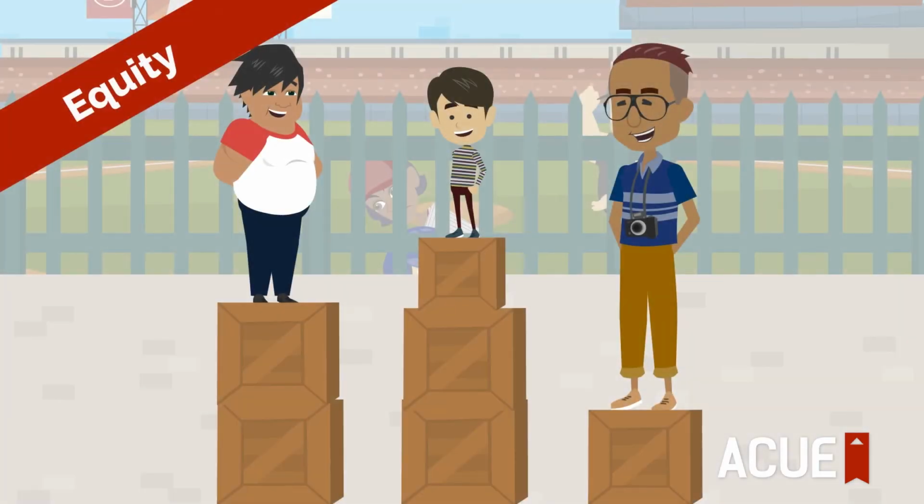Equity means giving what you need in order to accomplish the goals that you have desired. So that means we have to change the size of the boxes. And I think in higher ed, we are coming to understand that better and better.